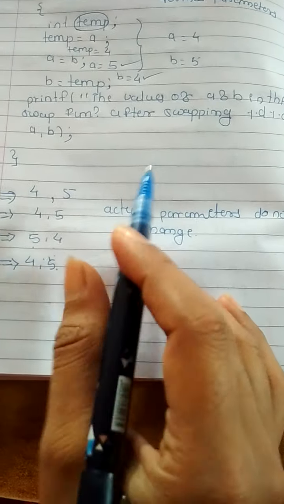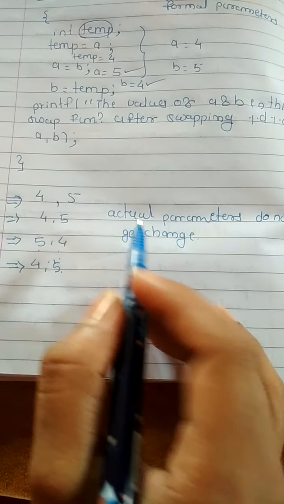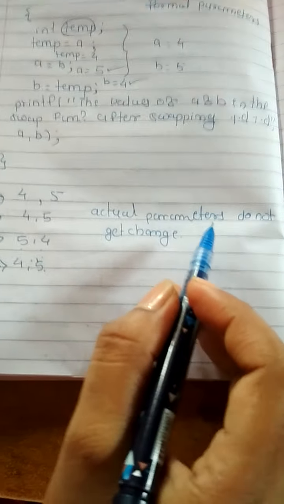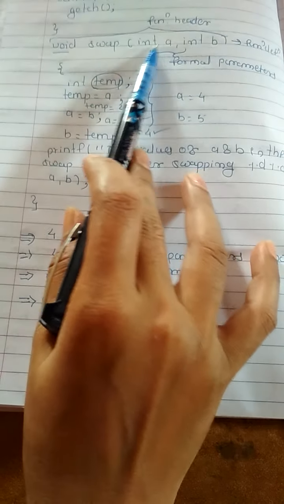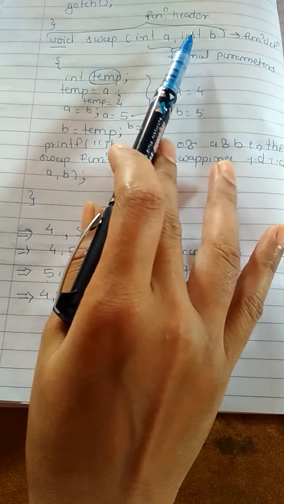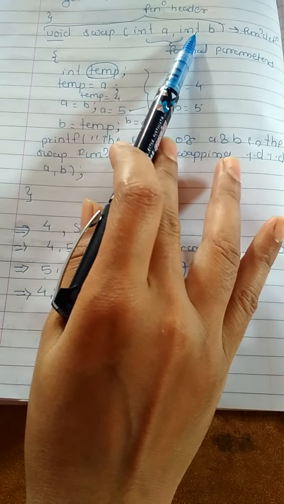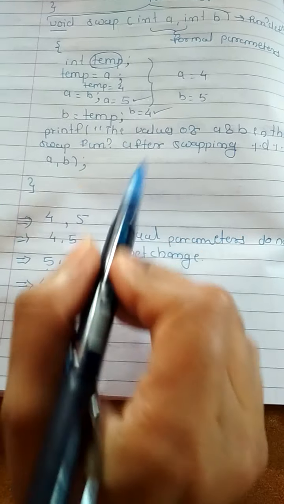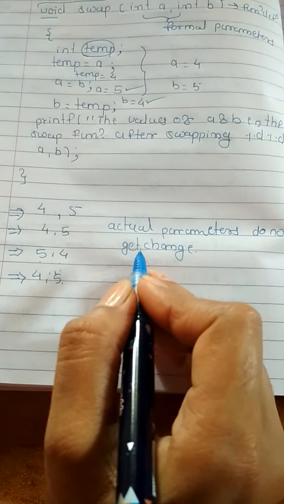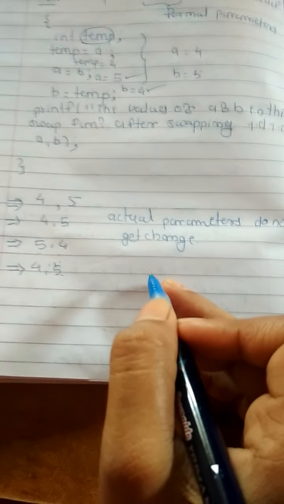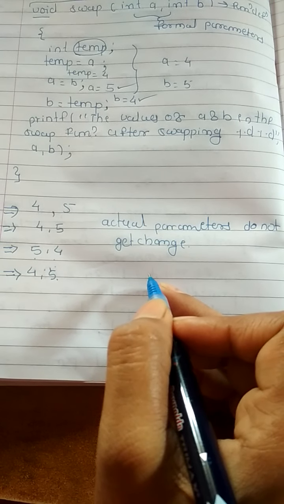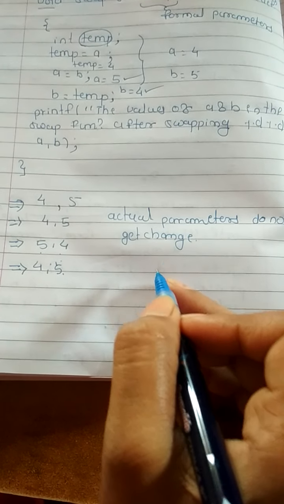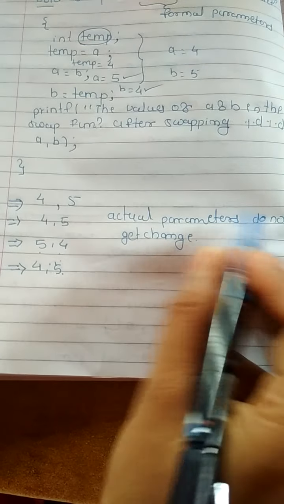In call by value, one thing to remember is that the actual parameters and the formal parameters are always different. Even if the name of the actual parameter is the same as that of the formal parameter, the memory allocated to it is different. Hence, the function works on different memory locations or variables, while the main function works on different memory locations. Hence, the actual parameter is unchanged.